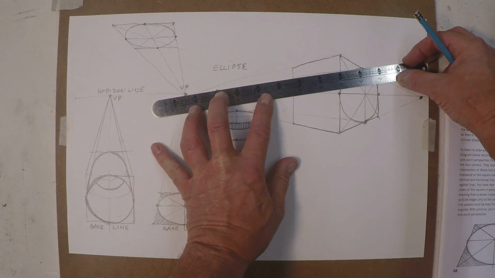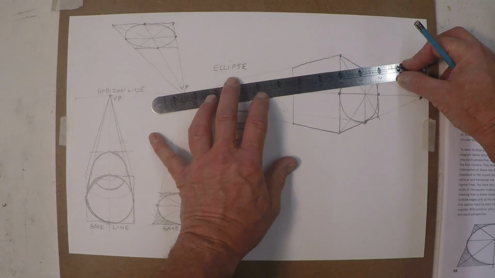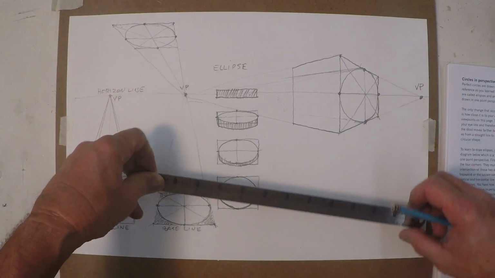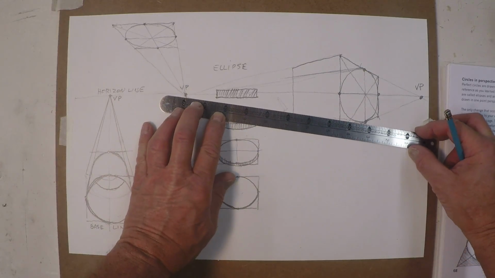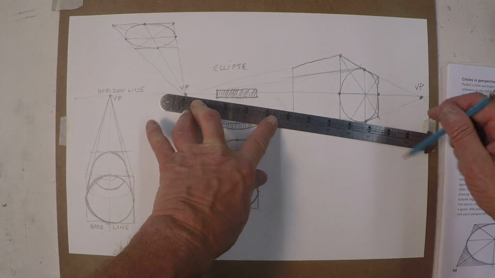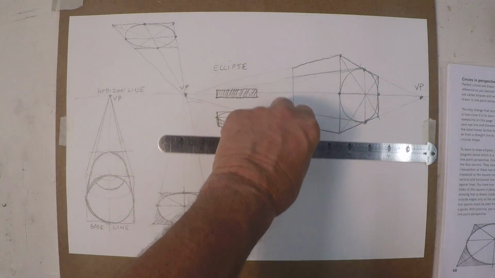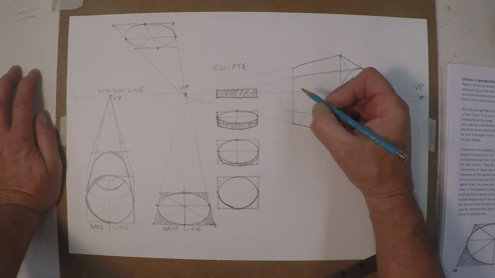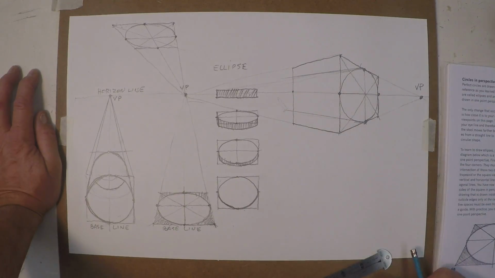So I want to get this a little more accurate because I was a little crooked there. Let's put that line in. Well, that looks a little better. And one right here. Okay, now you see how the circle has to touch the outside corner. So the circle has to touch there.